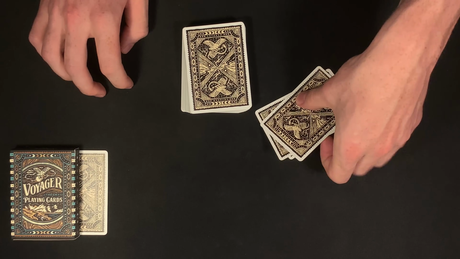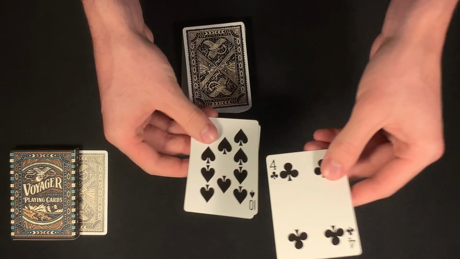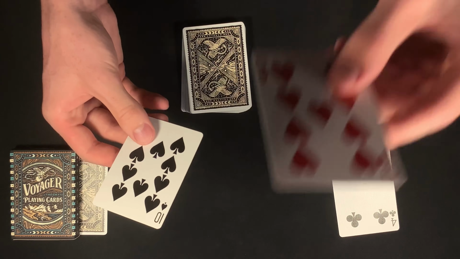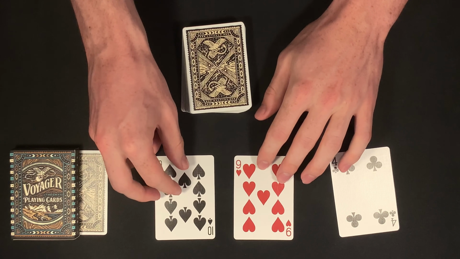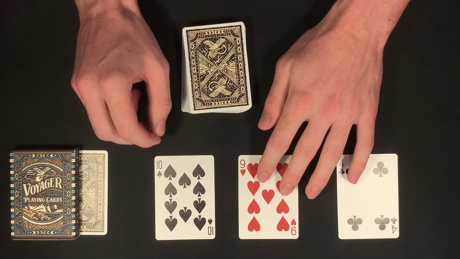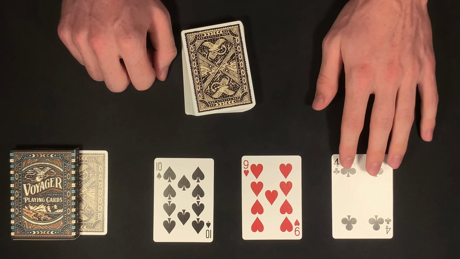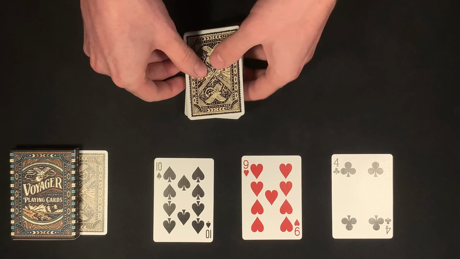We're going to take a look at the 3 cards that my spectator chose. We have the 4 of clubs, the 9 of hearts, and the 10 of spades. Now for this trick, we are concerned with the values of the cards because that is going to determine how many cards I'm going to deal on the table right now.